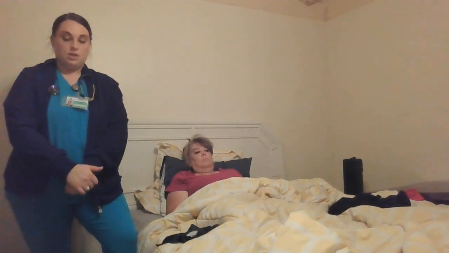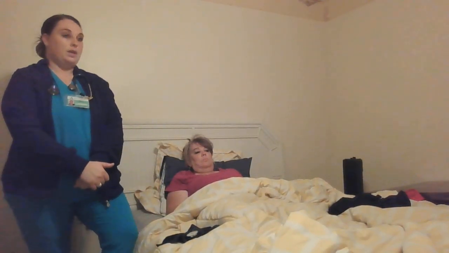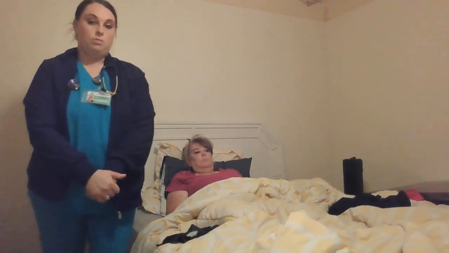Today I will be demonstrating how to perform a physical assessment on a patient. The first thing I would do is knock upon entry and introduce myself to the patient and wash my hands. I will also provide privacy and explain the procedure to the patient. I will then identify the patient and move the bed to a comfortable working height.